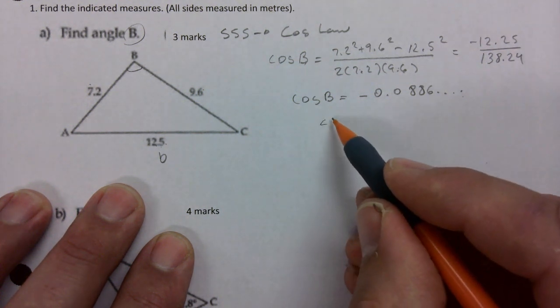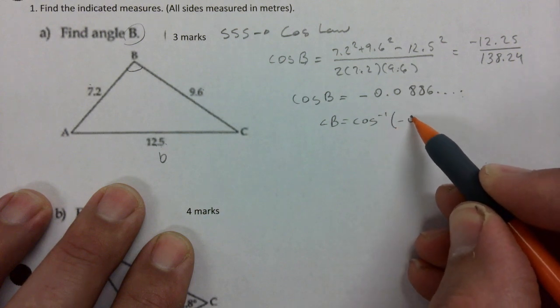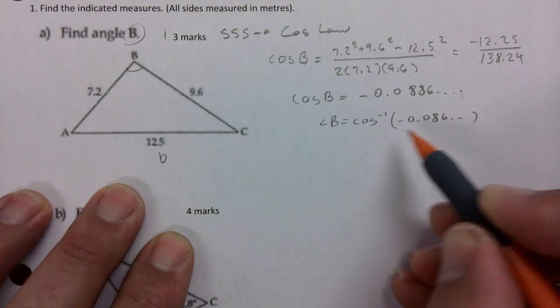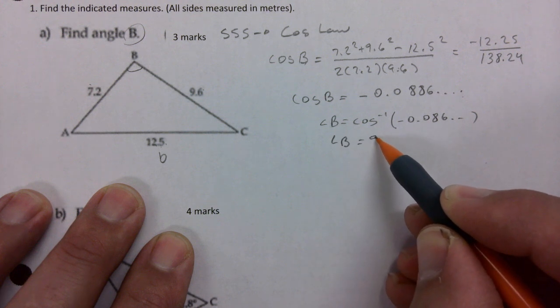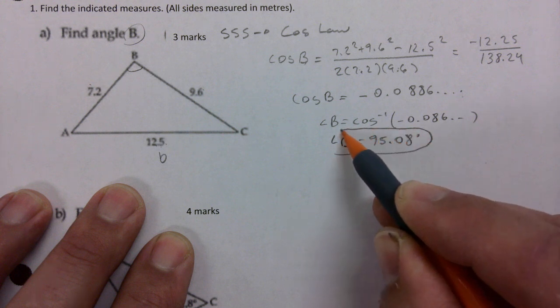Okay, so angle B is cosine inverse of that. So angle B is 95.08 degrees.